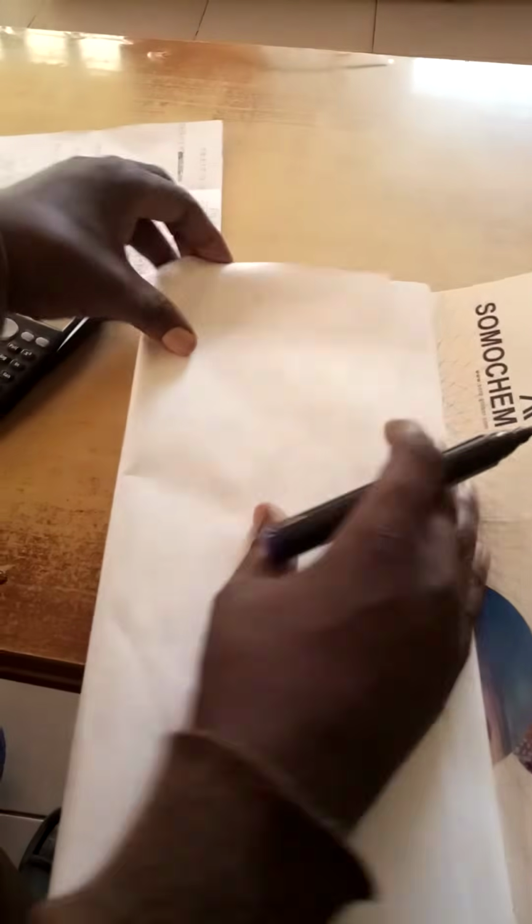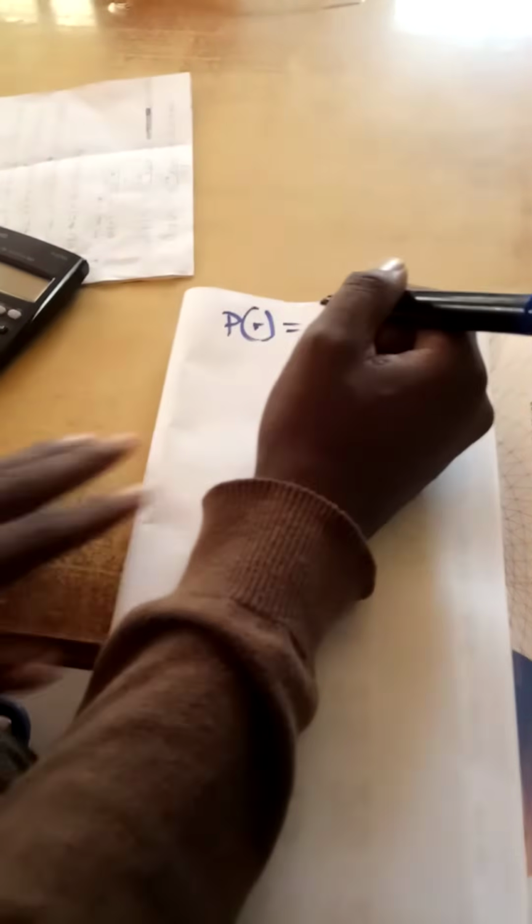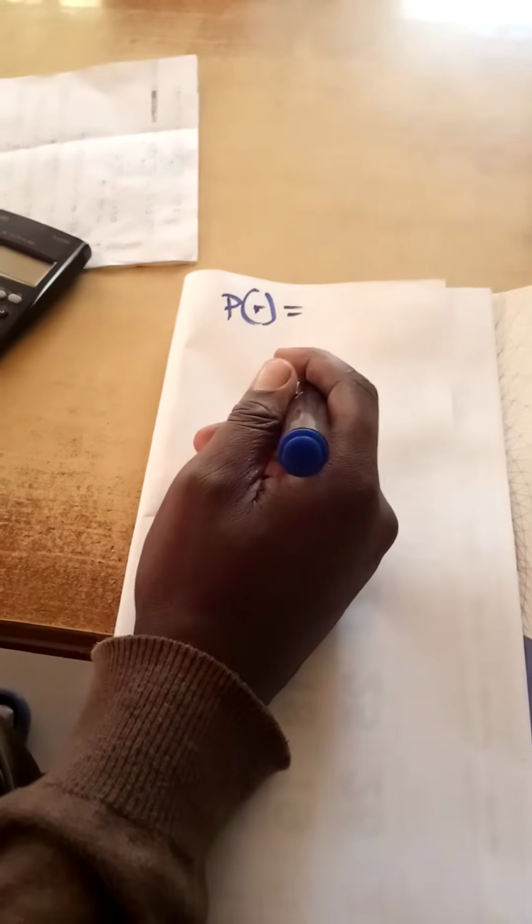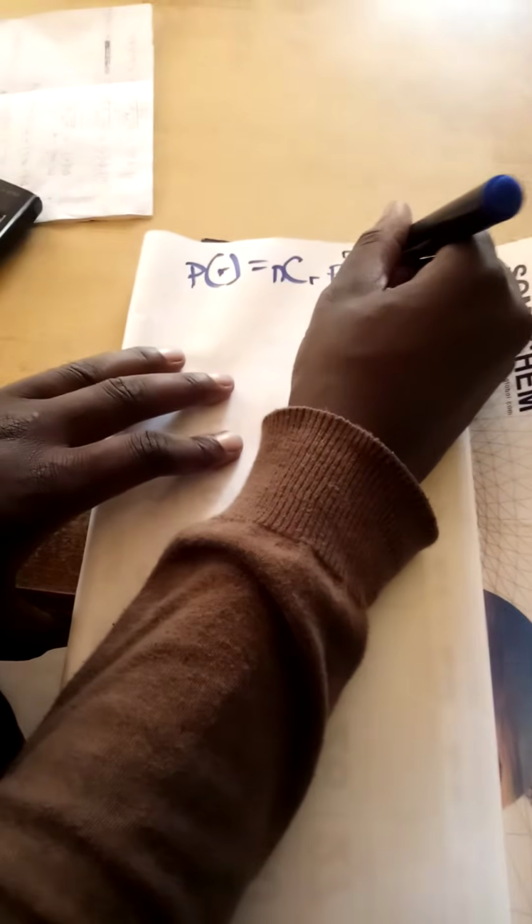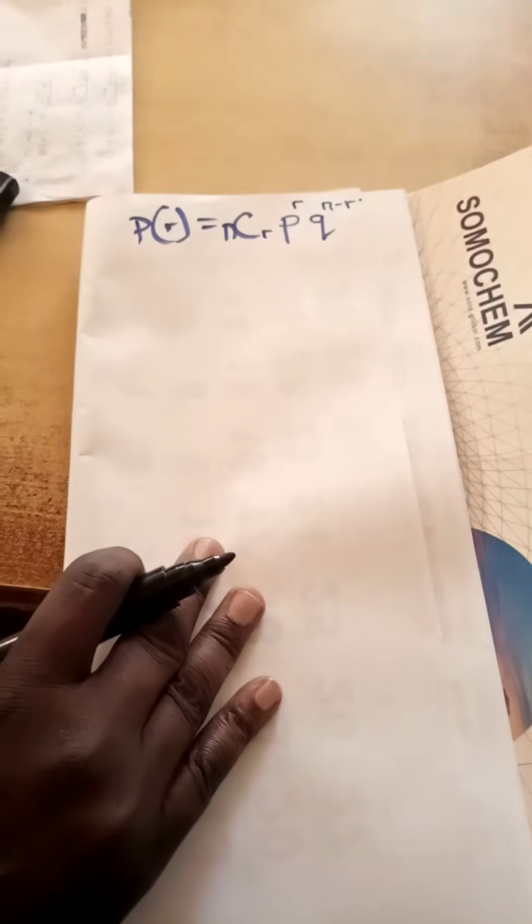I just improvised my calendar for purposes of this class. I'm sure we are together. So what have we said? We have said the probability of any number of successes in a binomial distribution must always be, just remember, N combination R P to the power of R Q to the power of N minus R. That is all you will need for a formula to work.